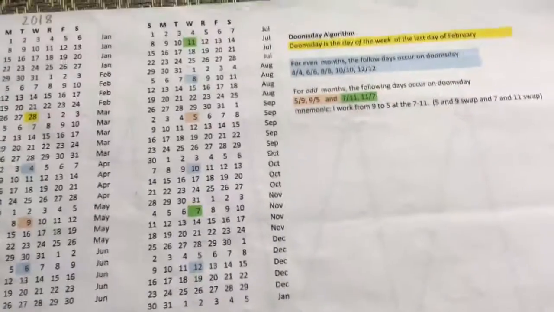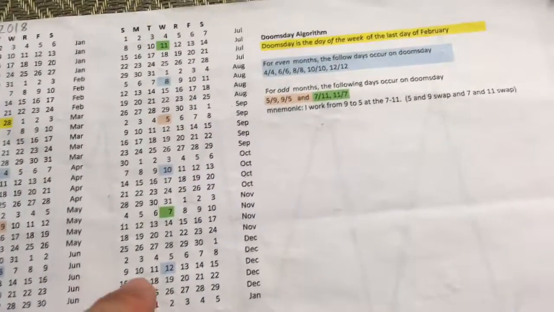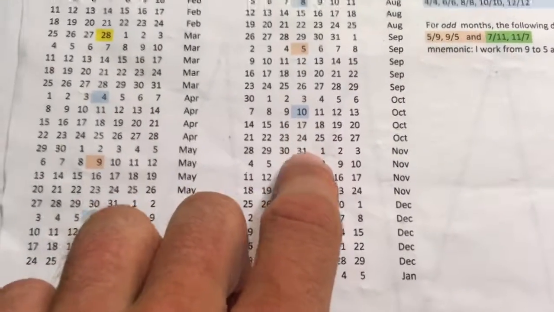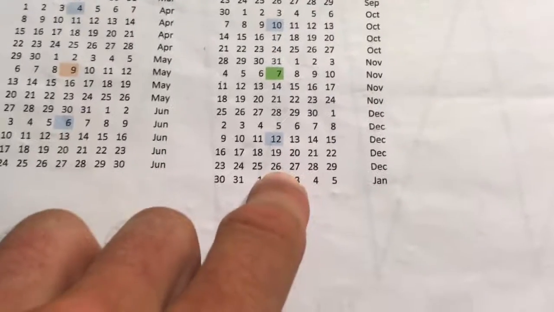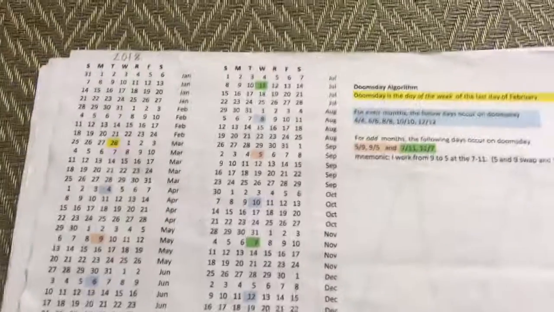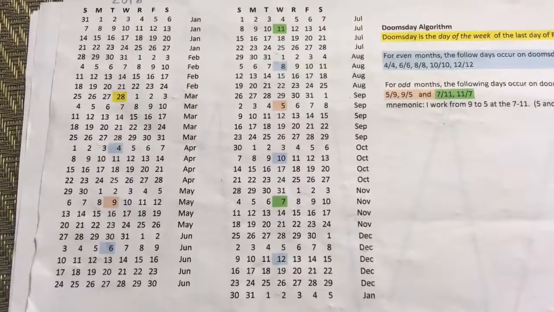And it turns out the 4th of July always happens to occur on the same day as Halloween, because October 10th occurs on Doomsday. Add 21, and October 31st is on Doomsday. And for example, the day after Christmas is always on a Doomsday. And you can look at this pattern and find out when your birthday is. And it follows the same pattern as the 4th of July.